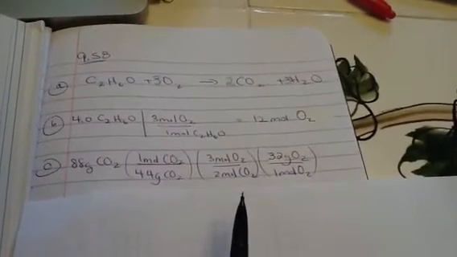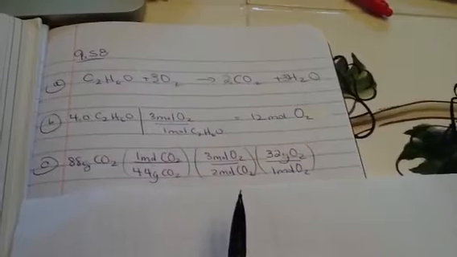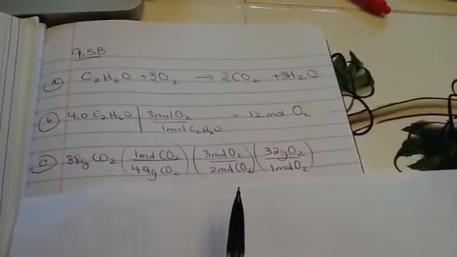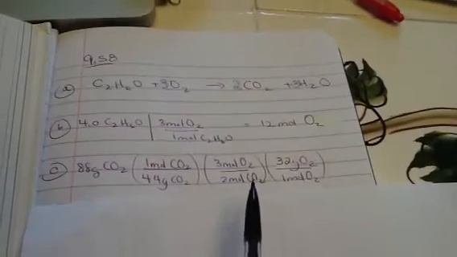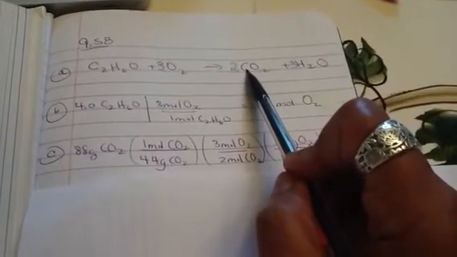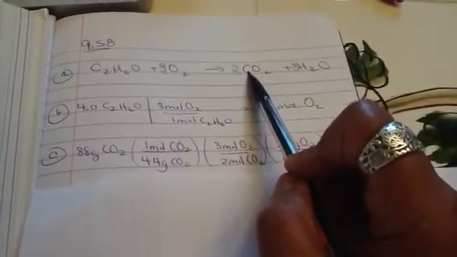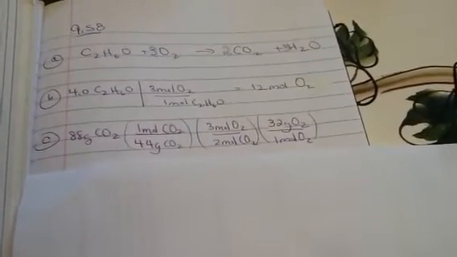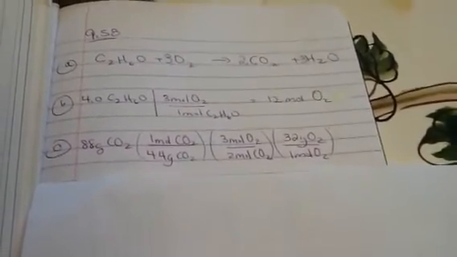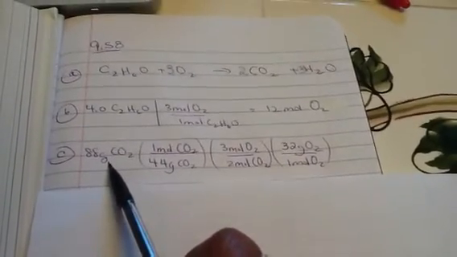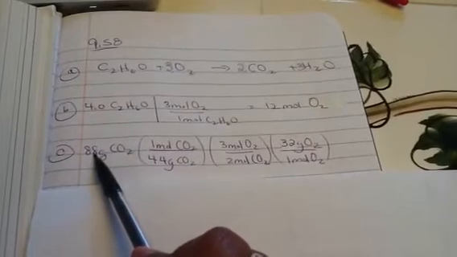Part C: if a car produces 88 grams of carbon dioxide, how many grams of oxygen are used up in the reaction? So now I'm starting with 88 grams of this substance. It doesn't matter with stoichiometry whether it's a product or a reactant. It's the same thing. If it's the product, that's how much you expect. If it's the reactant, that's how much you need. So 88 grams is given off. How many grams of oxygen were needed? So you start off with 88 grams.